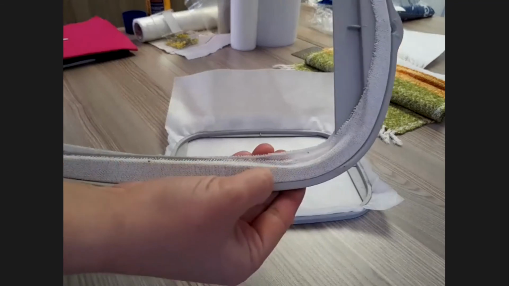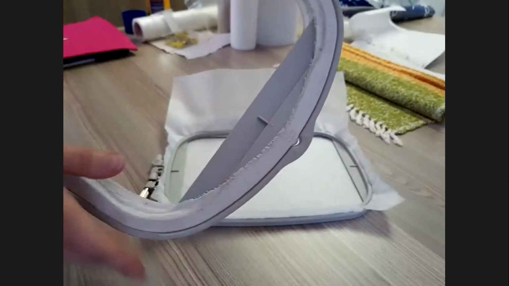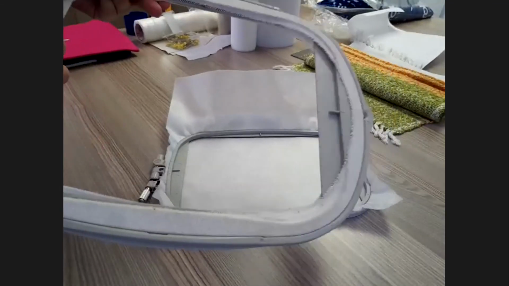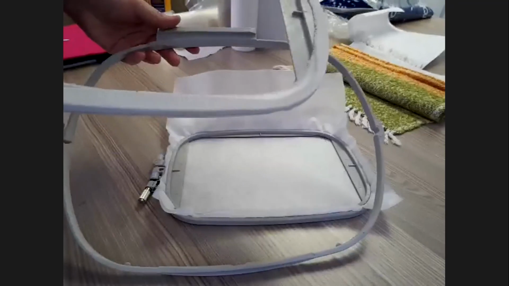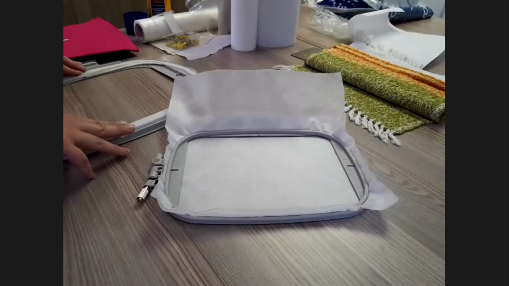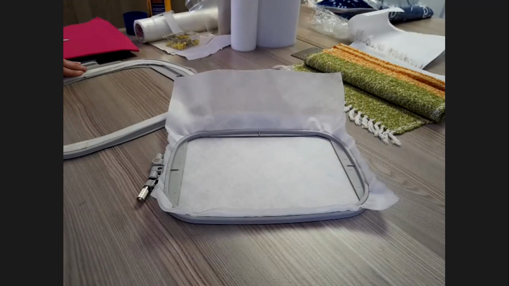Another way that you can do is we have this tape. It's an adhesive tape that adheres to itself that you can put on the inside hoop. So you see, it's only on the inside hoop. That can also help. This one helps especially when framing organza.